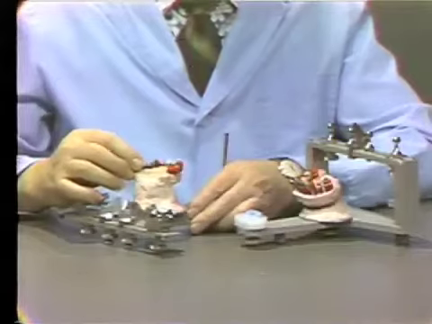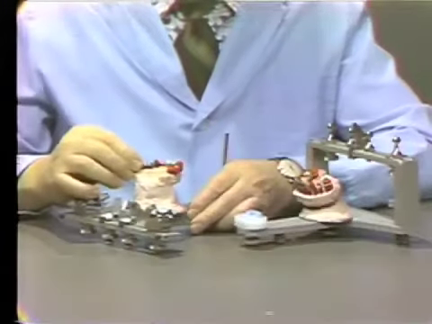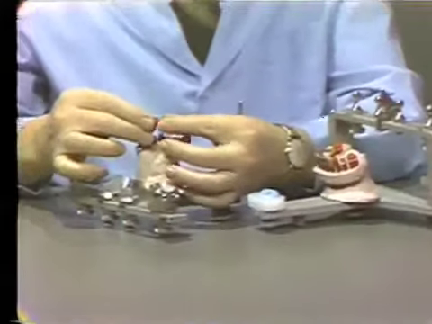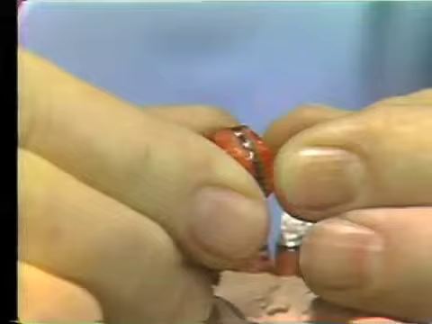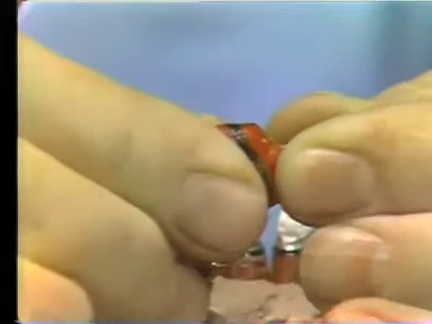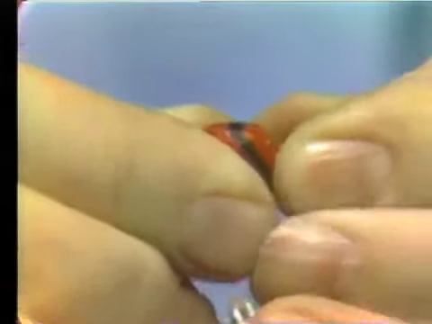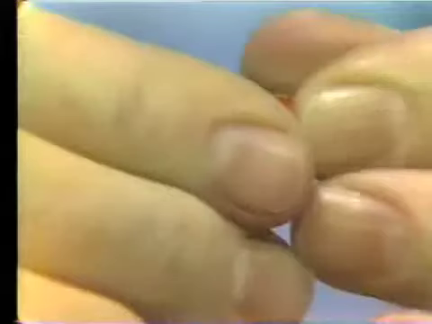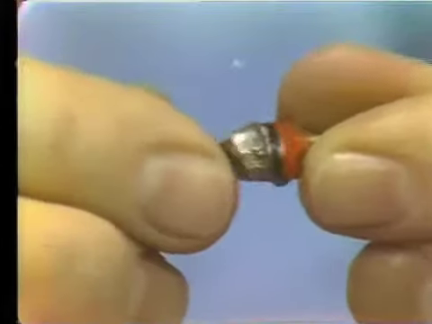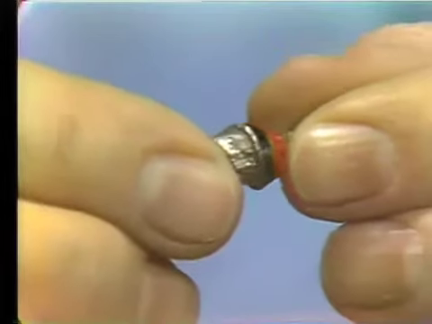We need to mark the margins of our die. As you can see on these, we've gone around and we've marked where the margin of the restoration should be. This is a difficult thing to communicate to the laboratory technician, where we have ended our margin. If they are going to interpret where we've ended the margin, this is where we run into trouble.